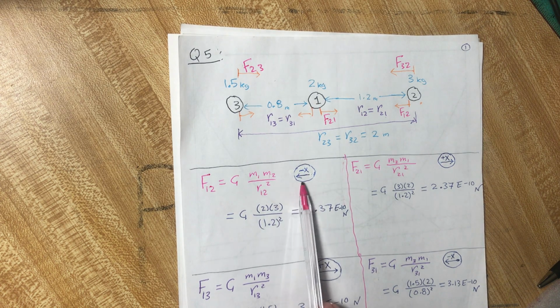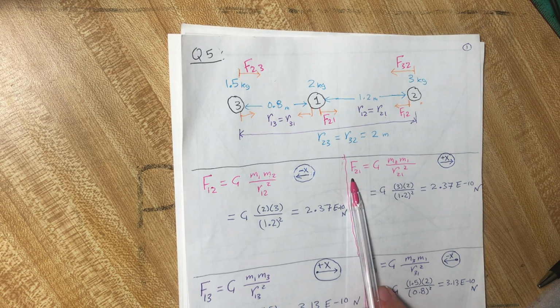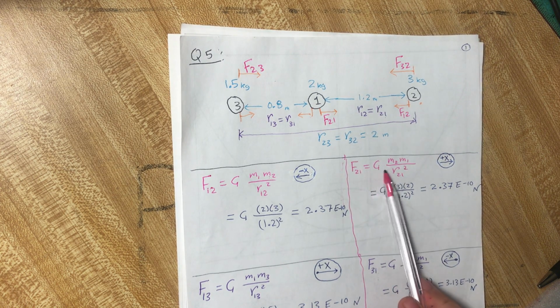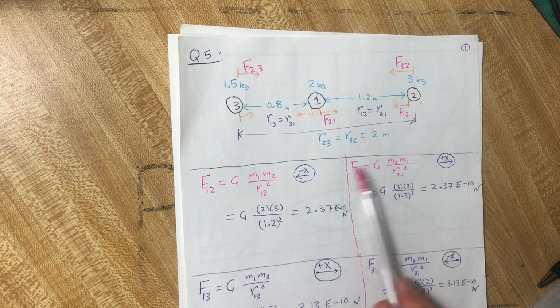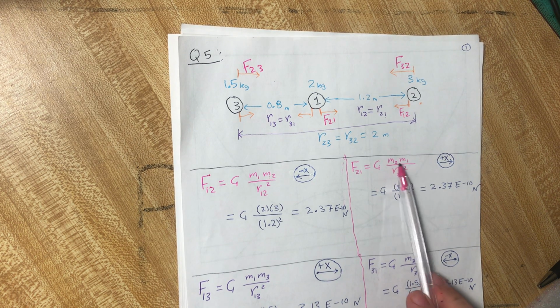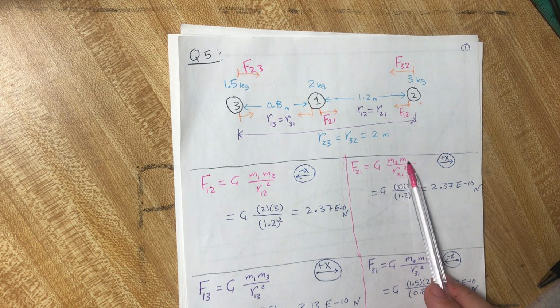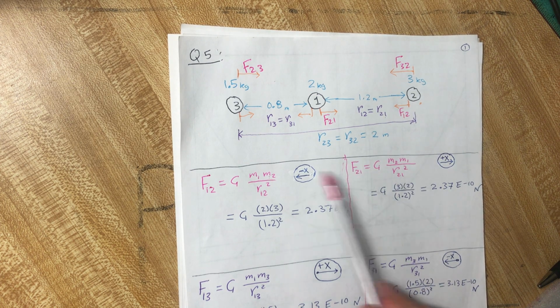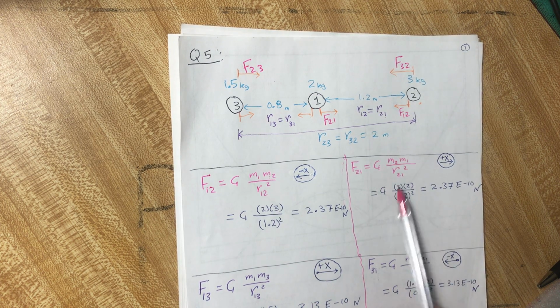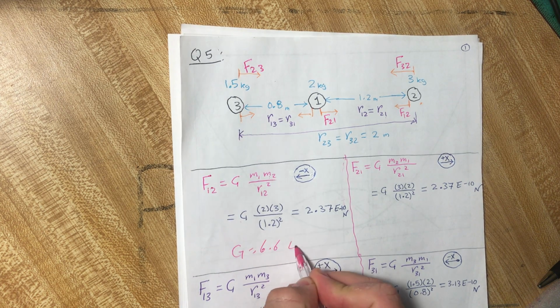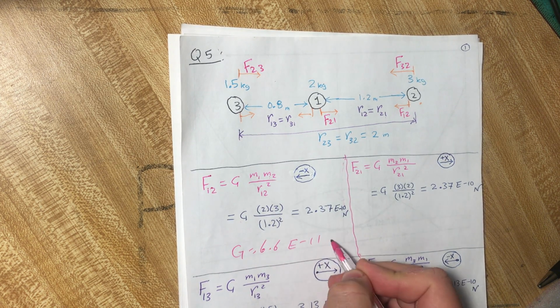The other force, F2,1, is equal to G, M2 now, not M1, M2 multiplied by M1, the interacting mass, over r21 squared. It is the same, just we change the masses and the distance is the same. G is known, G is equal to 6.6 multiplied by 10 to the minus 11 or so.